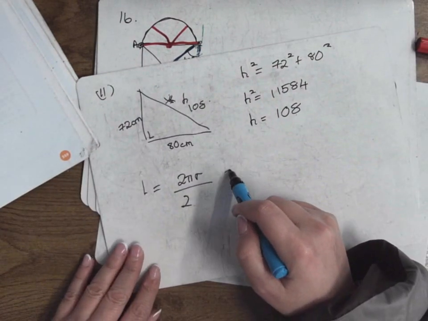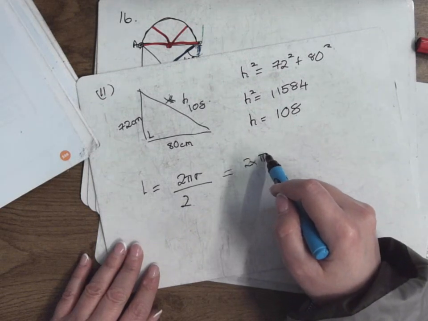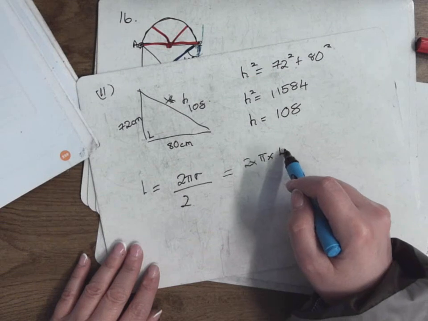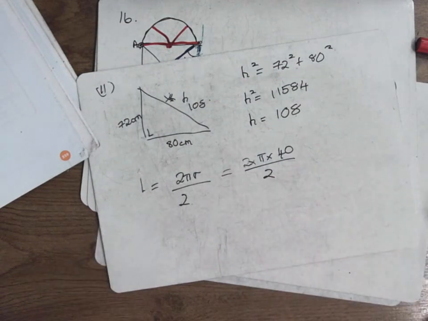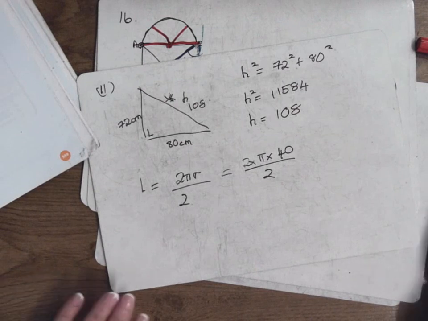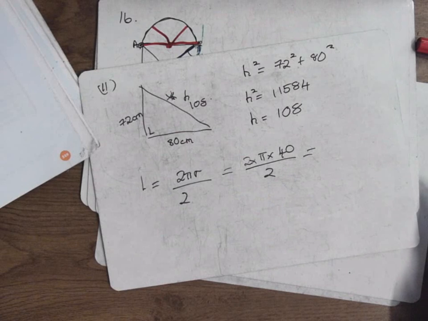Right? So for that, that's 2 multiplied by the pi button on your calculator, multiplied by 40, divided by 2, because we only have a semicircle, we don't have the full circle. Is that okay? Into the calculator with that, press equals, press S to D, and round it up to the nearest whole number, because that's what they told me.